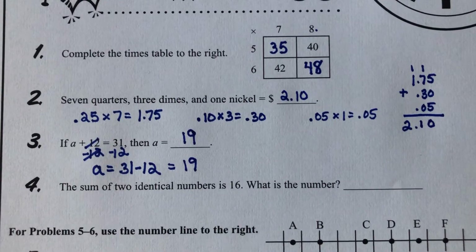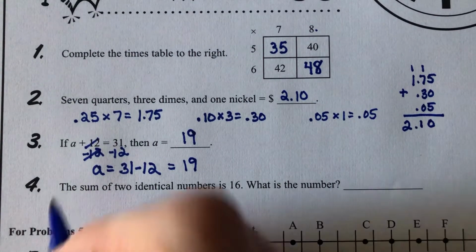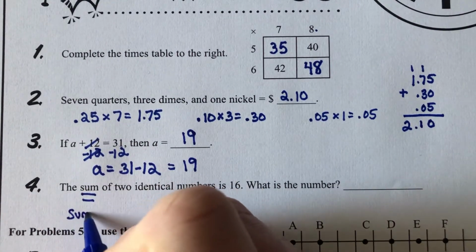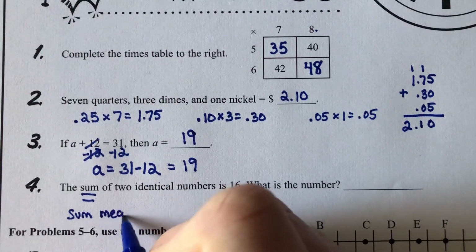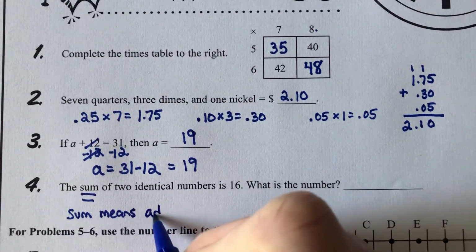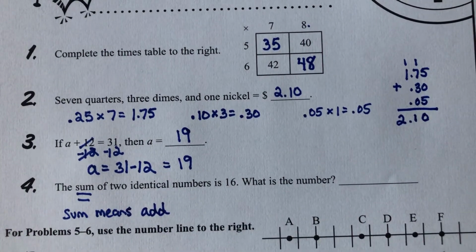Number 4 says the sum of 2 identical numbers is 16. What is the number? Well, remember that sum means to add. So what number would I add by itself to give me 16?